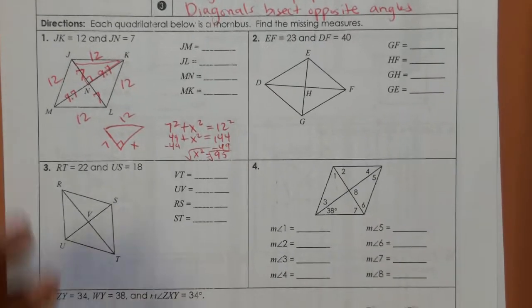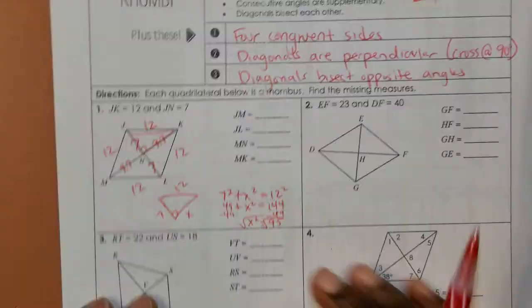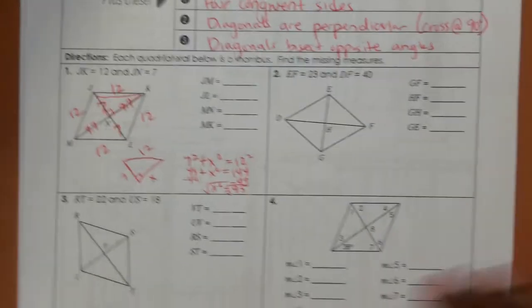And I'm going to do one angles one. So that's a segment one. You can always use the Pythagorean theorem for any of the 4 right triangles that the rhombus creates.